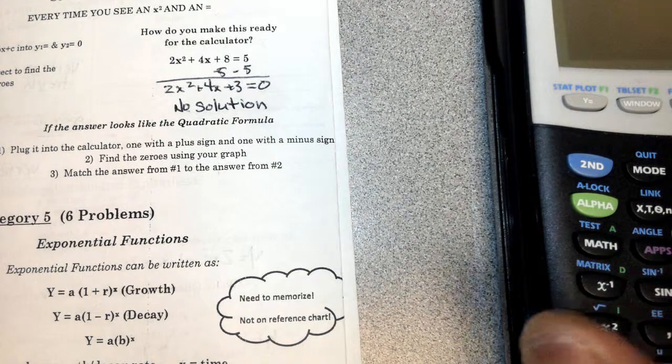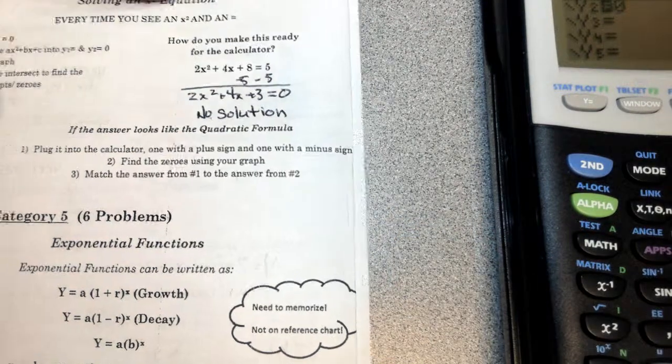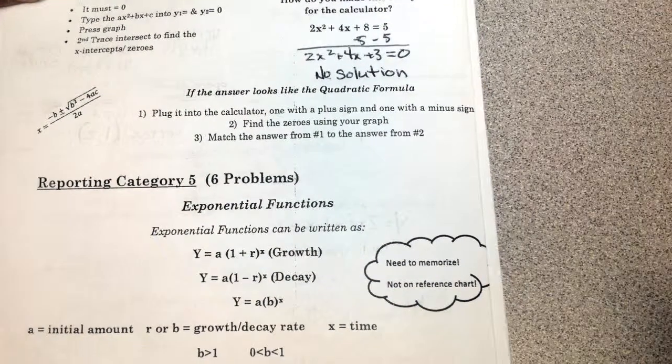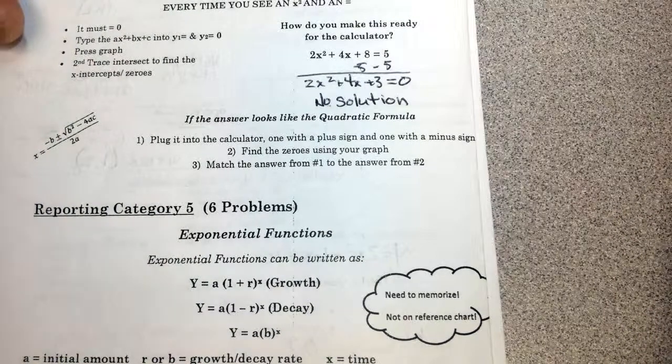Make sure I entered that right. See if I in fact have. So I subtracted 5. Yep. So everything's right. Again, we didn't do the quadratic formula, so we're not going to worry about that. And that wraps up reporting category 4.